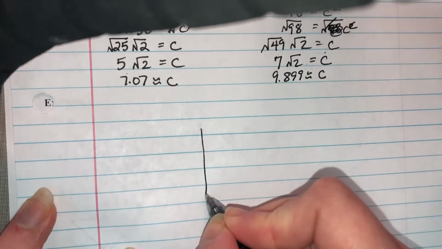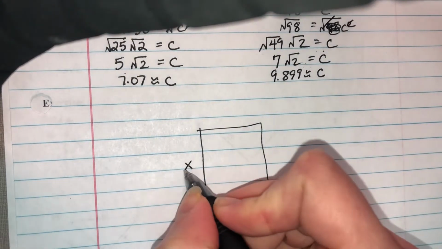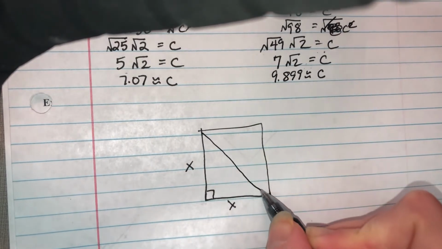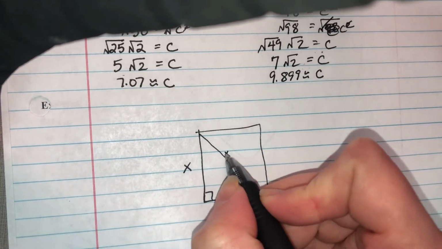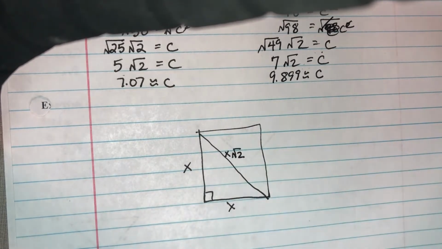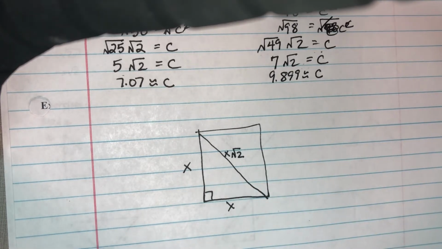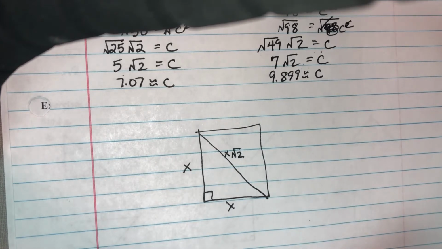It just so happens that you could make the side length of the square be any number. Let's just say it's x. Then the hypotenuse of this right triangle, or the diagonal of the square, would be x times the square root of 2. You just take whatever number is on the side, multiply it by the square root of 2, and then you have the length of the diagonal of that square, or the hypotenuse of that right triangle.